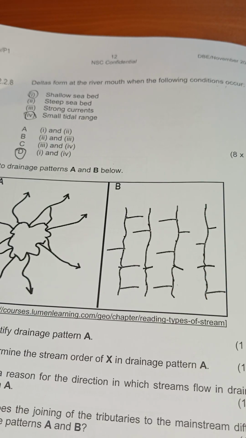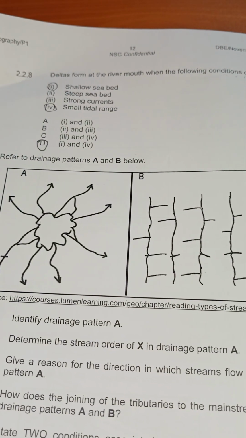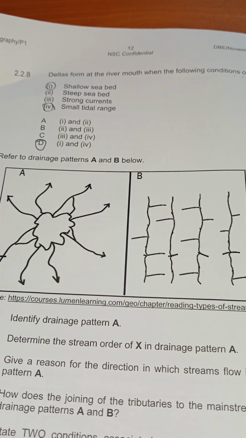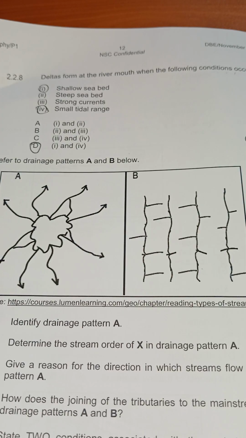Refer to the drainage patterns A and B below. When it comes to drainage patterns, what is important, guys, is that there is a relationship between the drainage pattern and the topography where you find the different drainage patterns. What you need to know is how to identify the different drainage patterns.